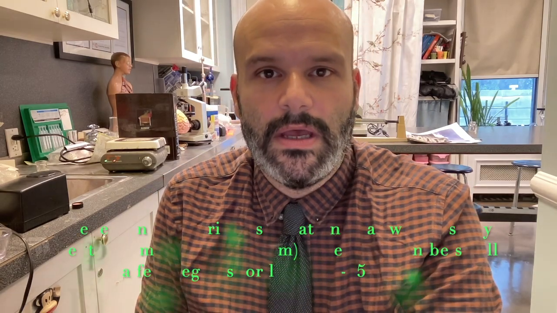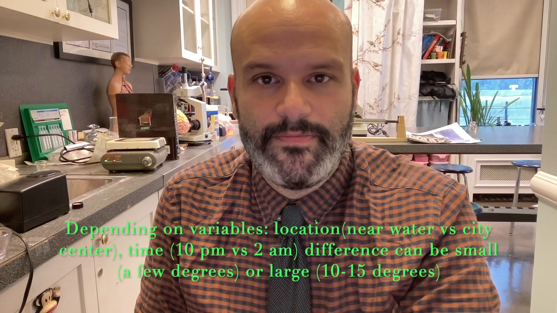That is why it could be 95 degrees on August 1st in New York City at 2 p.m., but give or take at 10 p.m. it could be 75 degrees. There can be a 20 degree, 15 degree difference between the daytime and nighttime.